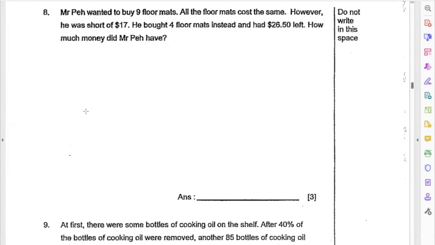So to approach a shortage and surplus question, the first thing you must read from the question and identify is what is the limited resource. In this question, the limited resource is the money, right? And the things I'm buying are the mats. So let's draw one bar. This is the amount of money Mr. Pei has. So this is the amount of money, right? I'm going to draw a bar.